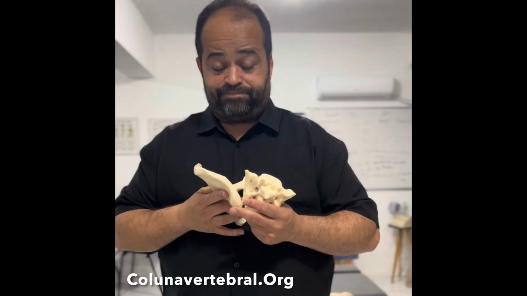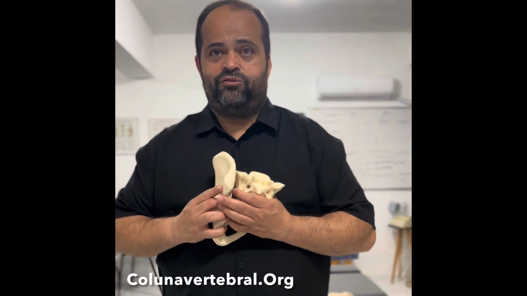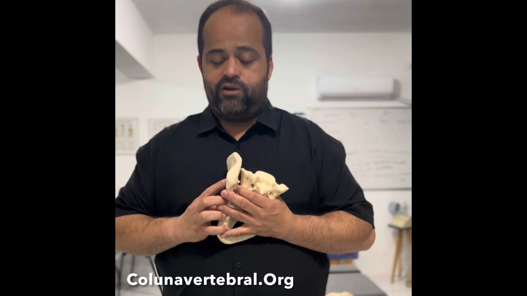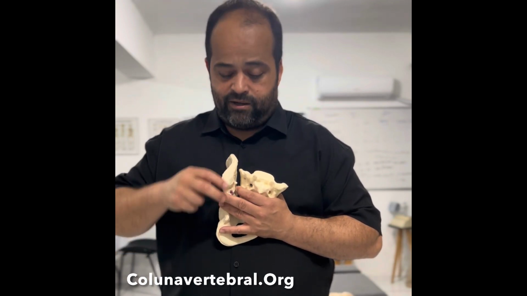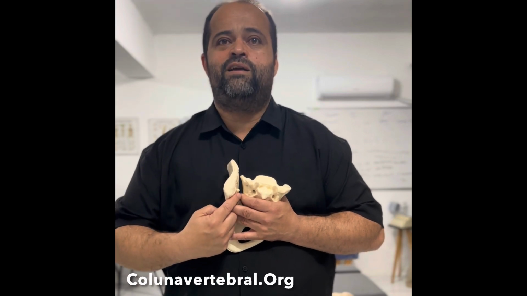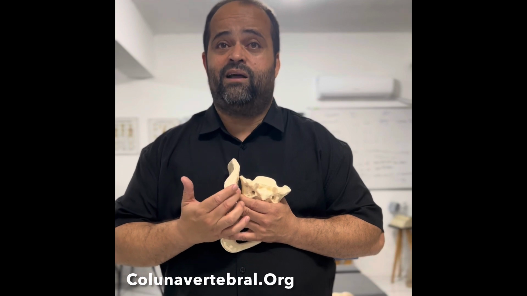When you have AS, anterior superior dysfunction of the sacroiliac joint, you have a closure in the superior part of the sacroiliac joint, and there will be an open wedge here in the inferior part of the sacroiliac joint that will be filled by edema and also pain.